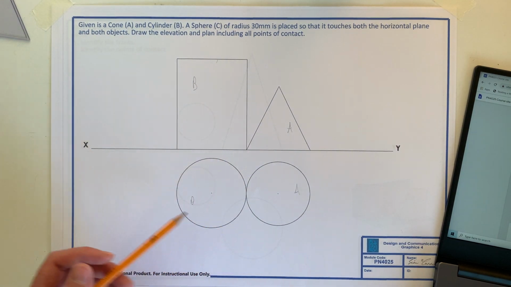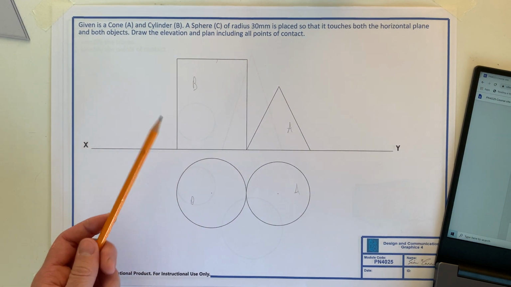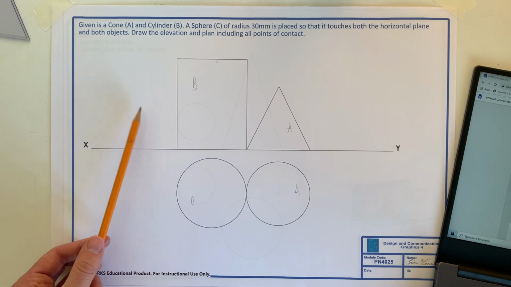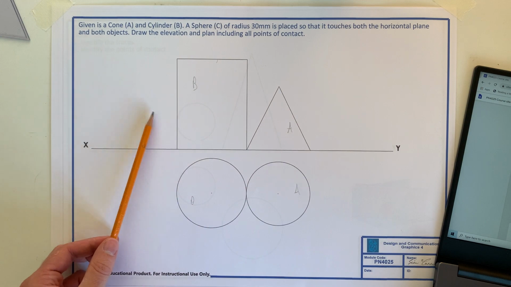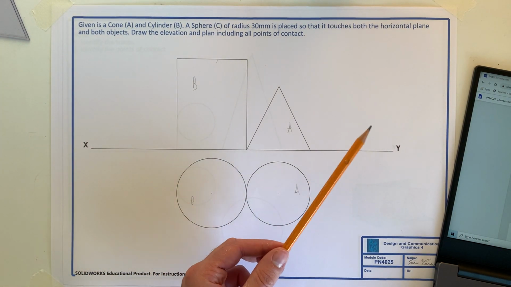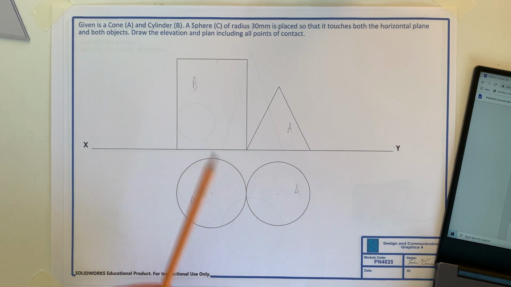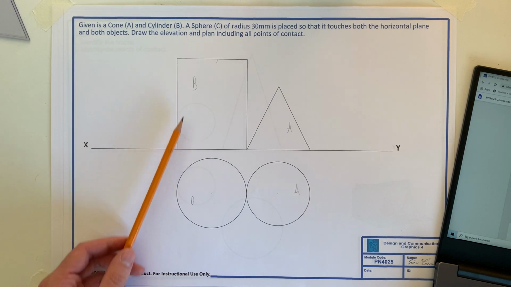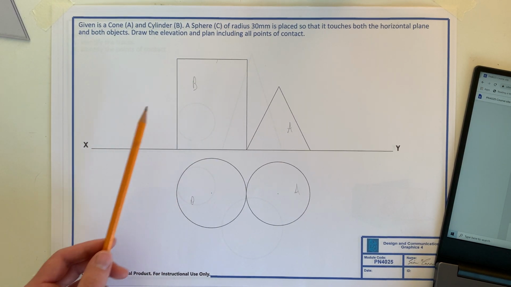So what we're going to do is create that sphere on the left hand side and right hand side. The left hand side here of your cylinder and the right hand side here of your cone. So I'm going to first of all start off by doing it over here on the right hand side of my cylinder.